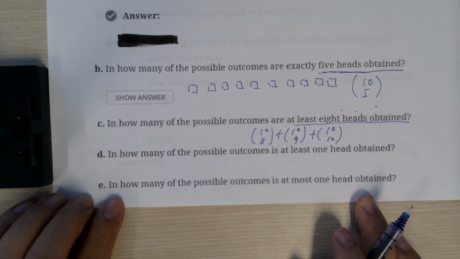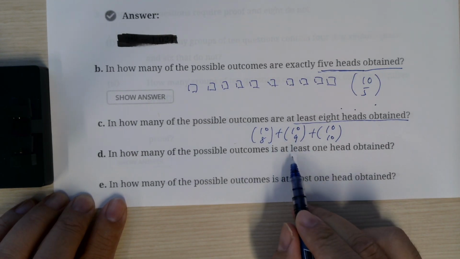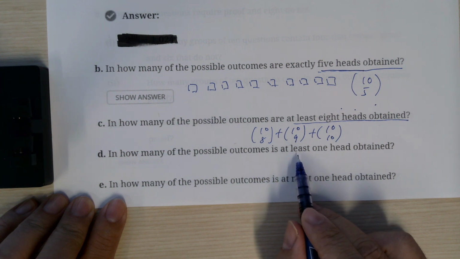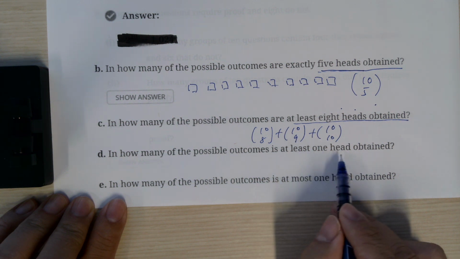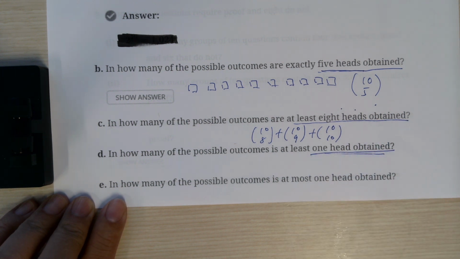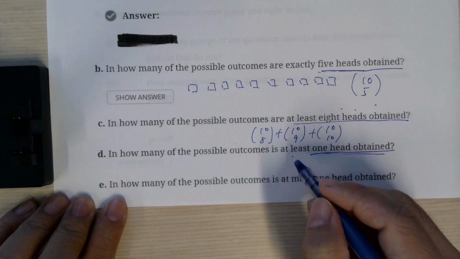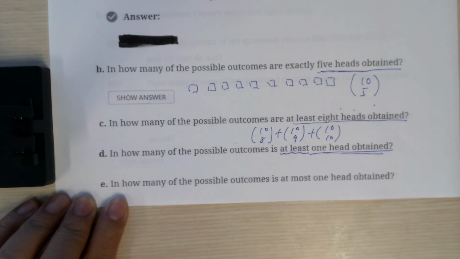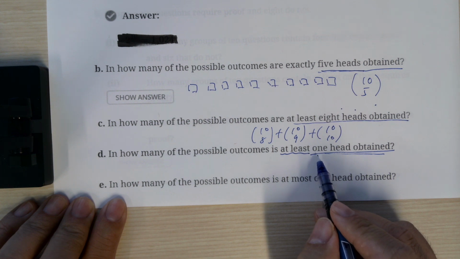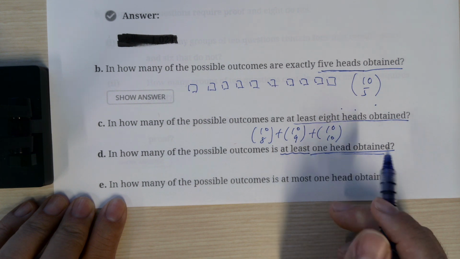And then, in how many ways is at least one head obtained? When we're talking about at least one here, the complement is that there's going to be no head.